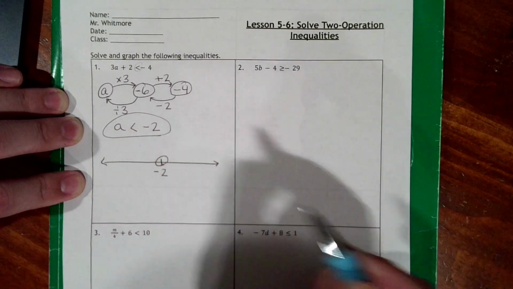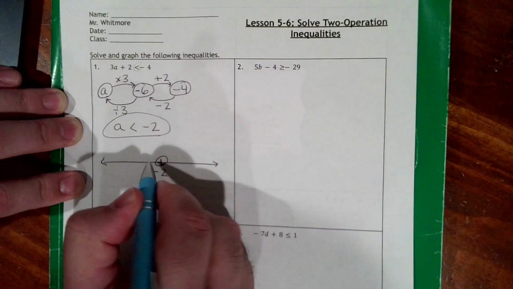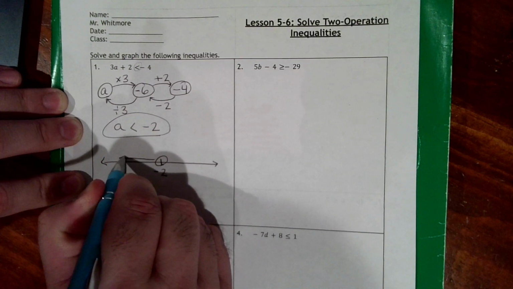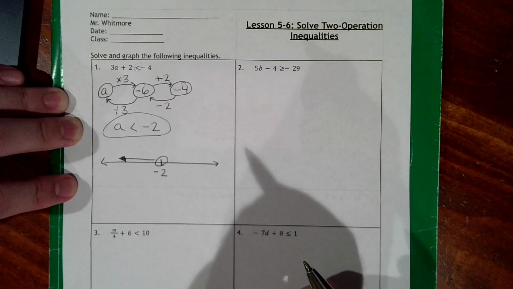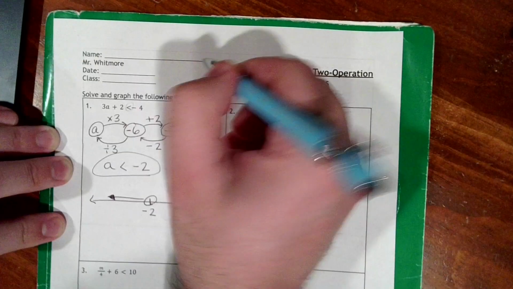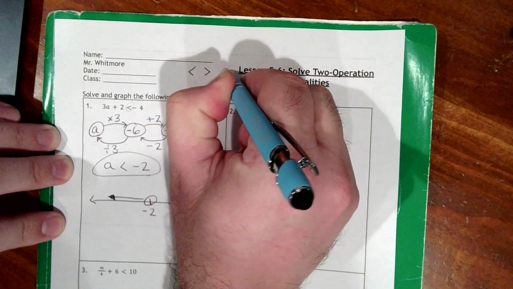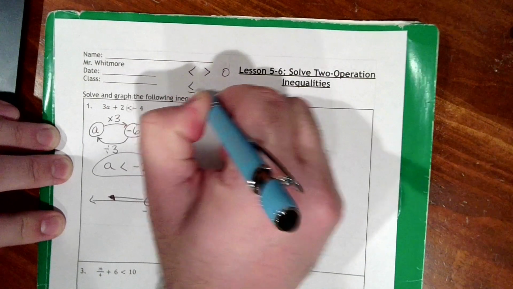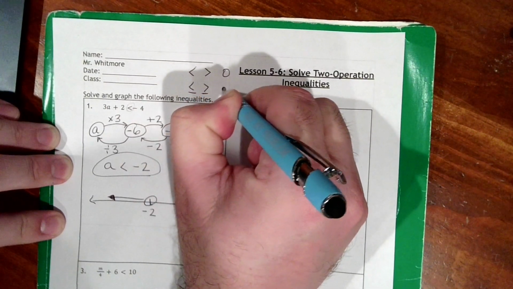And then A is less than negative 2, so you're going to shade in everything that's less than negative 2. Okay. So just a reminder, when you have this symbol and this symbol, it's an open dot. And when you have less than or equal to or greater than or equal to, it's a colored in dot.